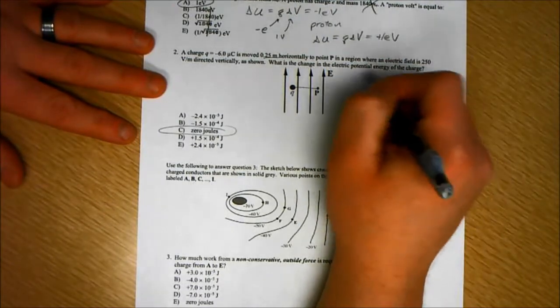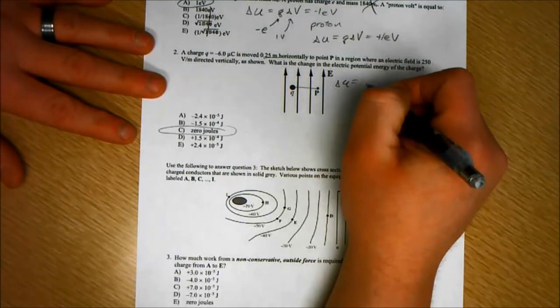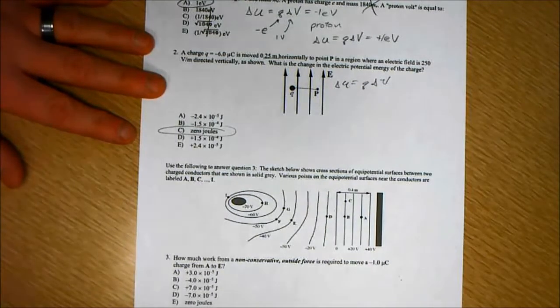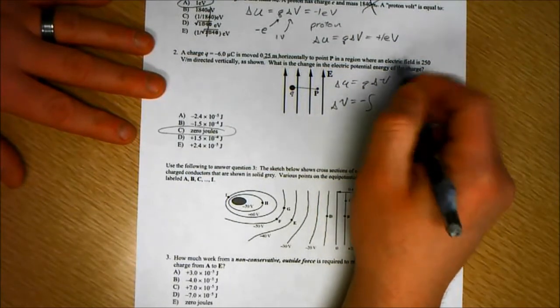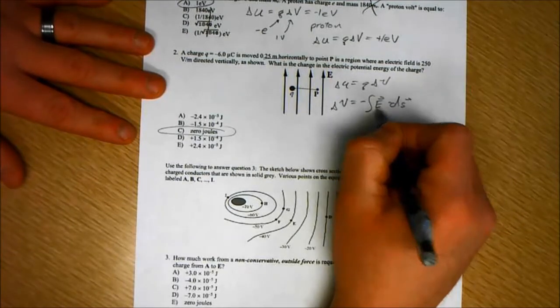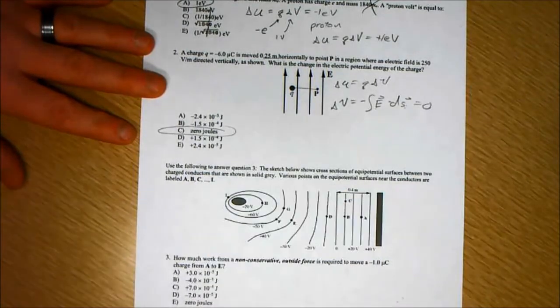If you remember that the electric potential energy, as we saw above, is equal to Q delta V, and delta V is defined as negative E dot ds. Well, E and ds are perpendicular to each other, so the potential difference is 0.